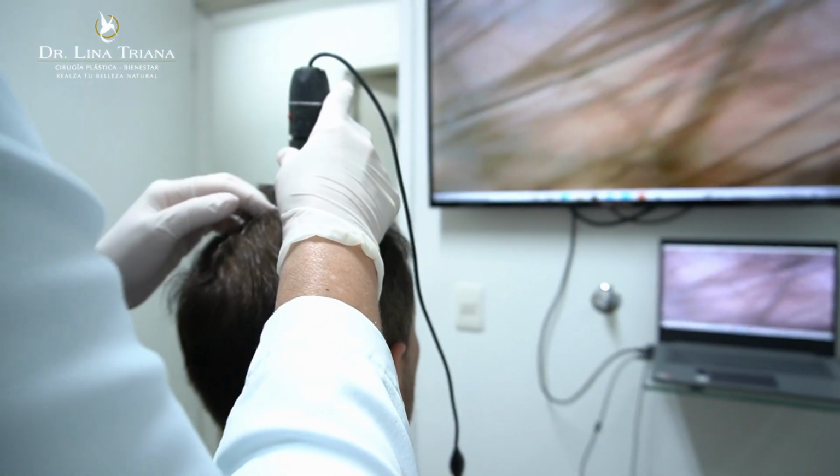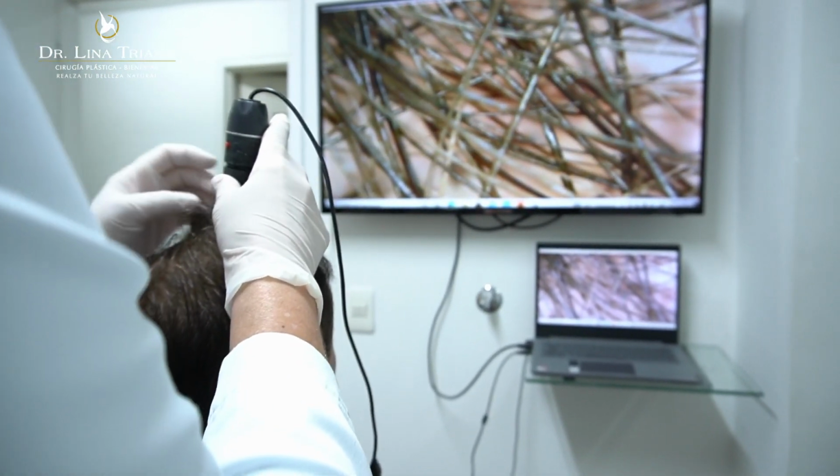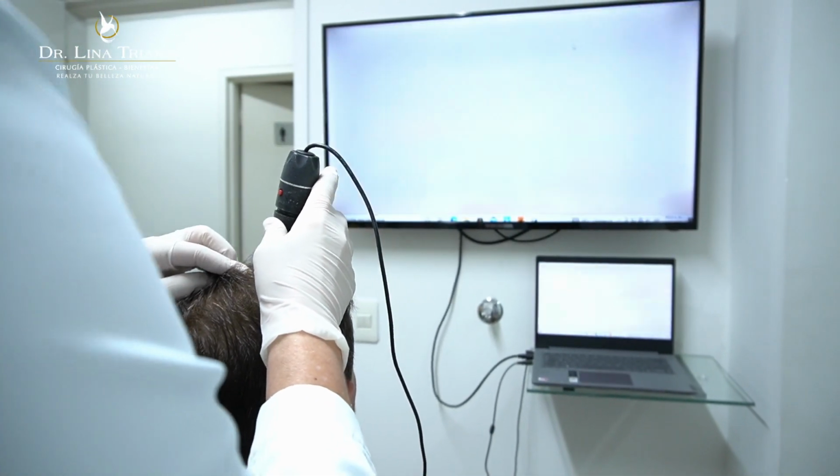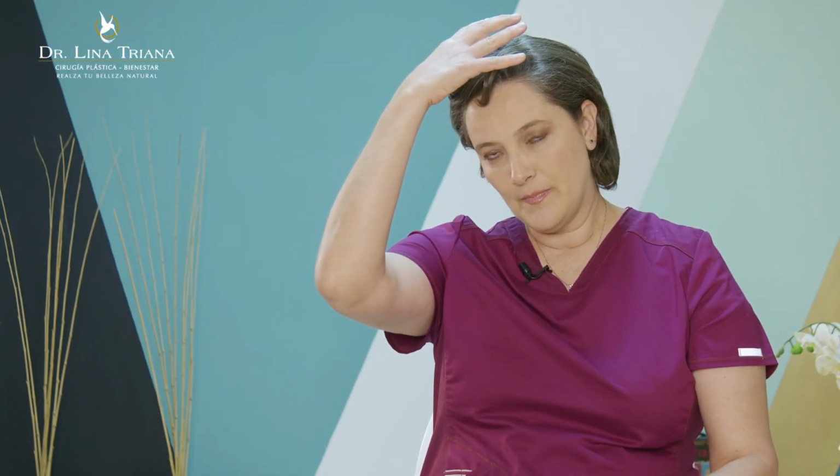We have some receptors for a specific hormone called dihydrotestosterone that are located usually in this area of the scalp. That's why we start to lose density in this area of the scalp. That usually is not exactly the same, the baldness or the alopecia area, in every patient.